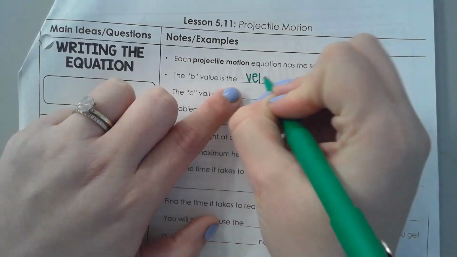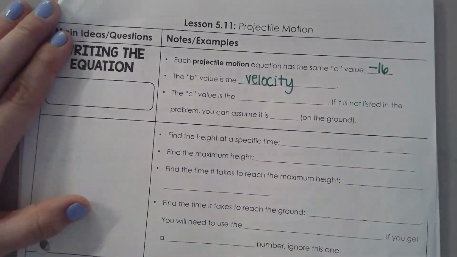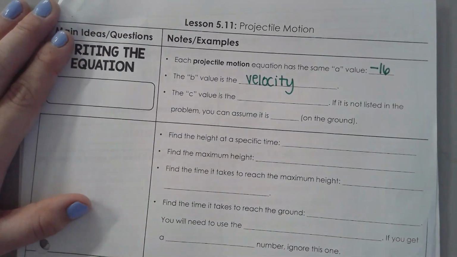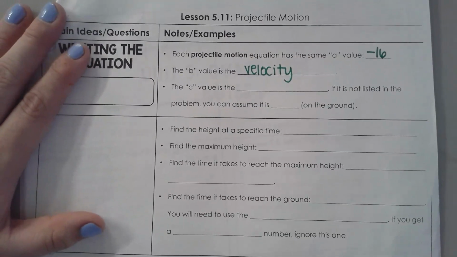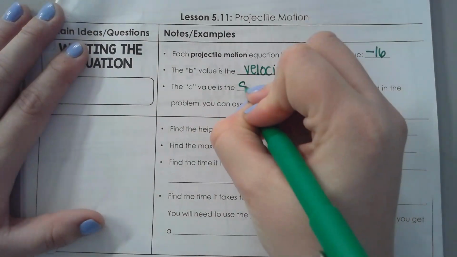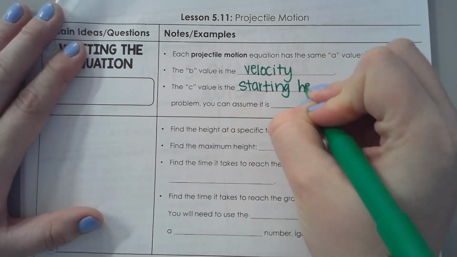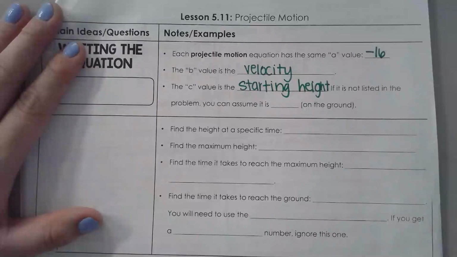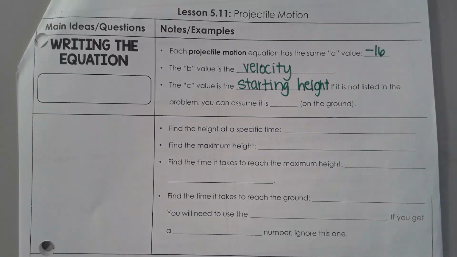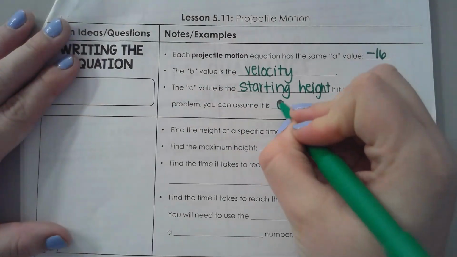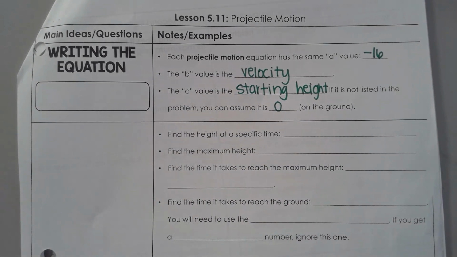So you will have to know a velocity to figure these problems out, and you'll be given that. And then the C value, the last number, is the starting height. Sometimes your object starts on the ground, so your starting height would be 0. If it doesn't tell you otherwise, your height is 0.